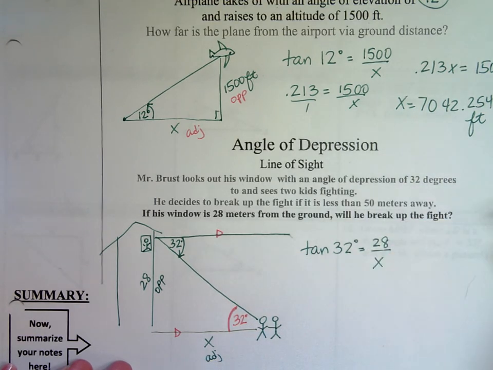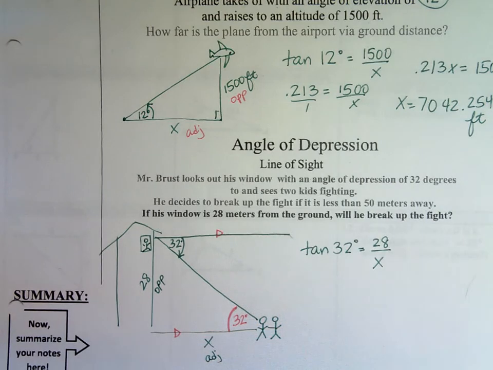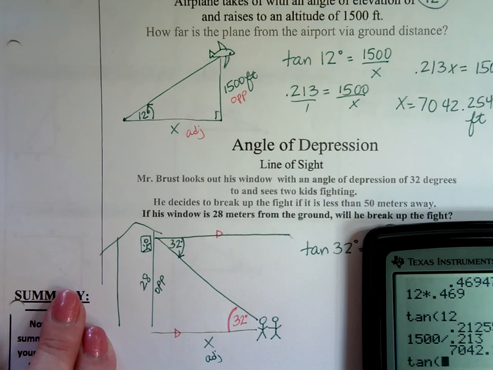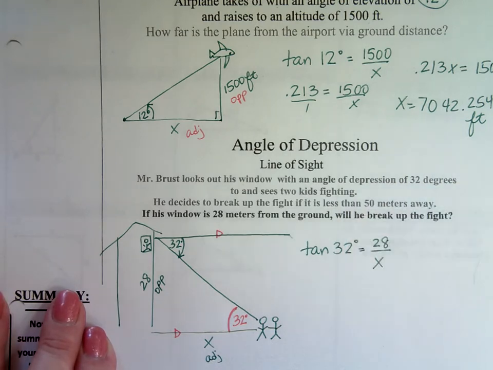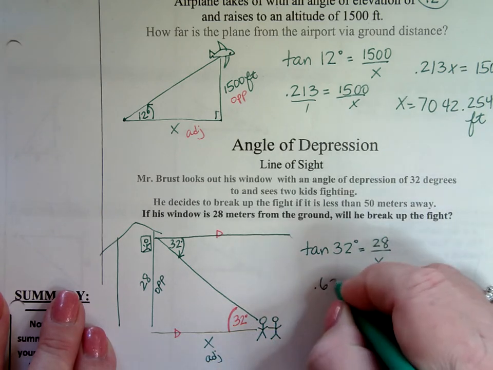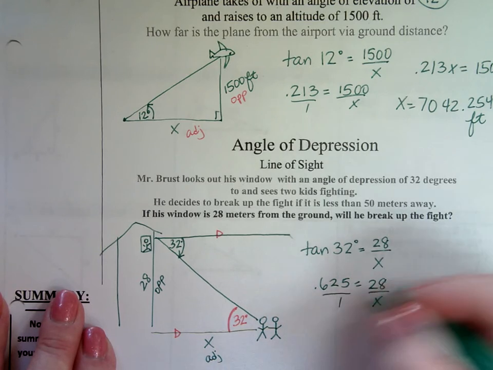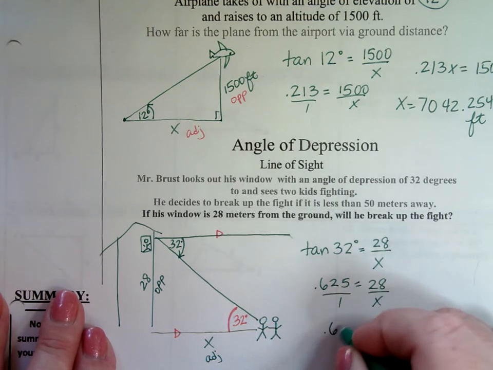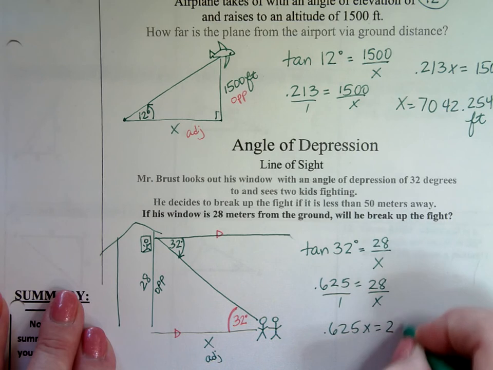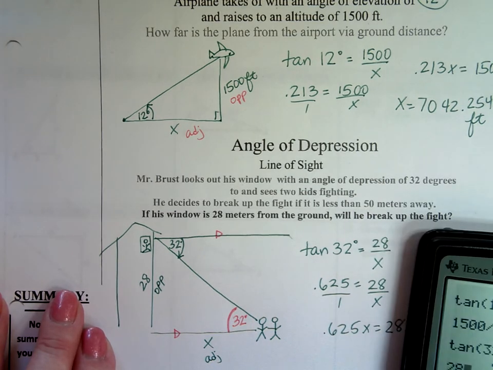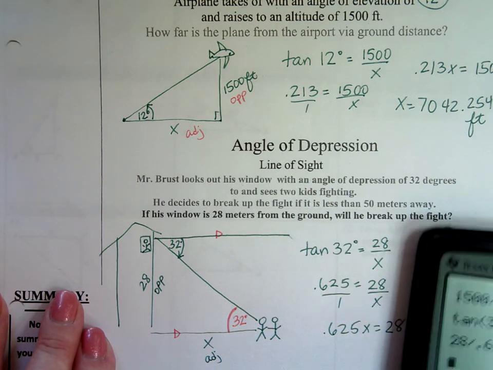And so you've got your setup. You go into your calculator and figure out the tangent of 32. It's 0.625. So 0.625 equals 28 over x. Put it over 1 and cross multiply. 0.625x is 28, and then we divide. Again, calculator: 28 divided by 0.625, and I get 44.8.